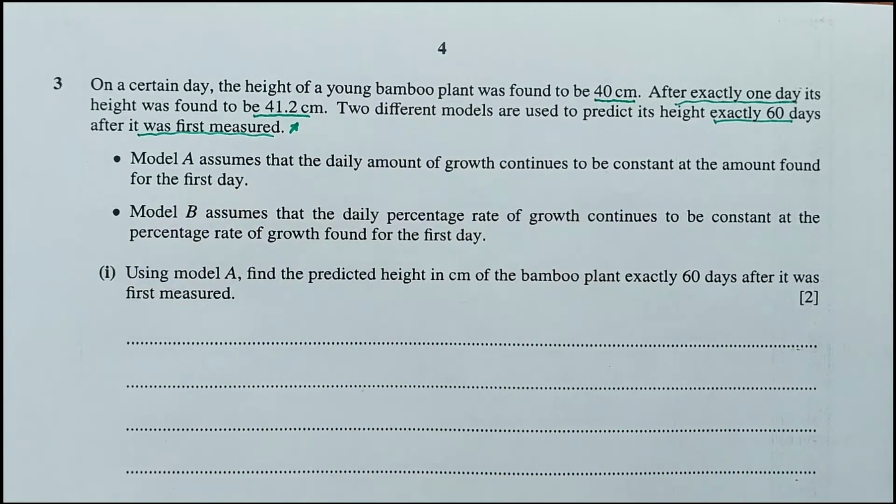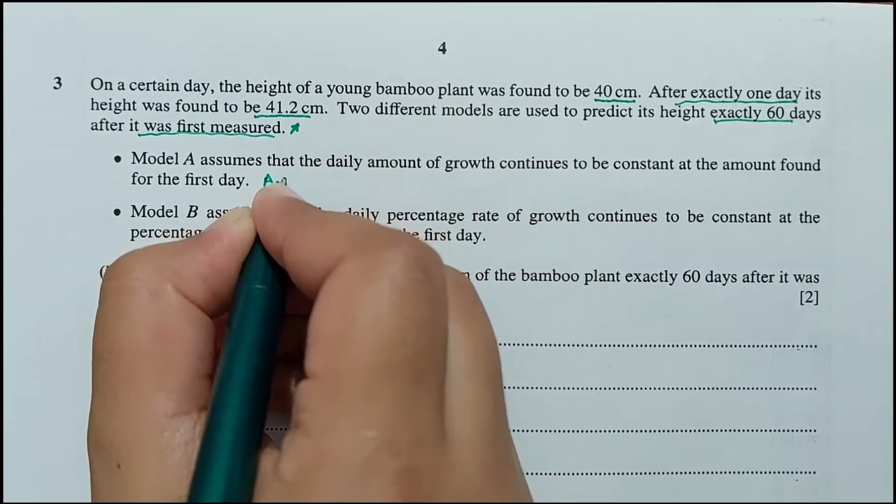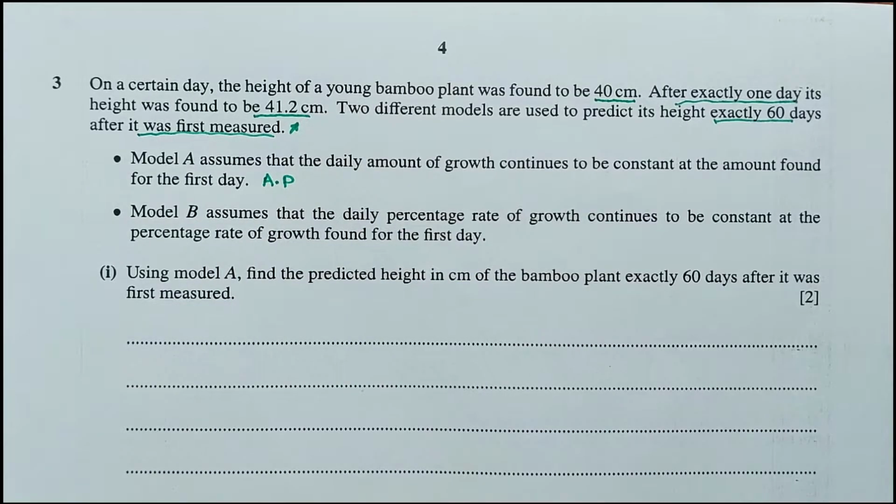All right, so it is constant, it is increasing in a constant amount. So it means this is an arithmetic progression. Model A is an arithmetic progression because it is increasing at a constant rate. It means the difference between the terms is constant.